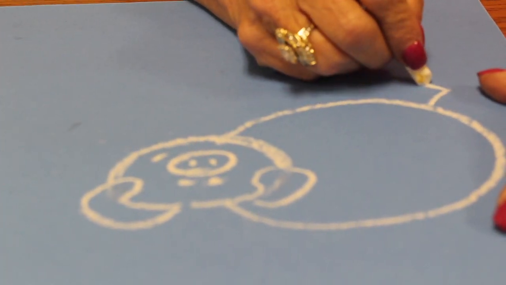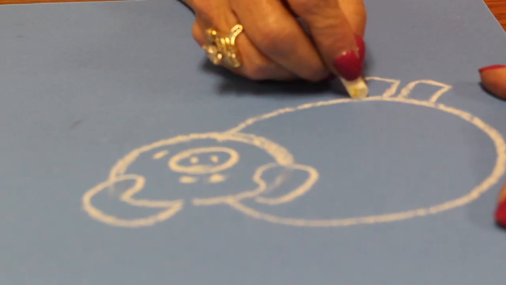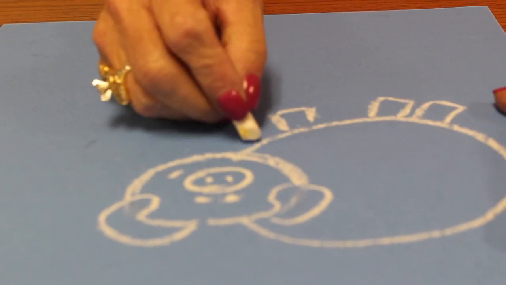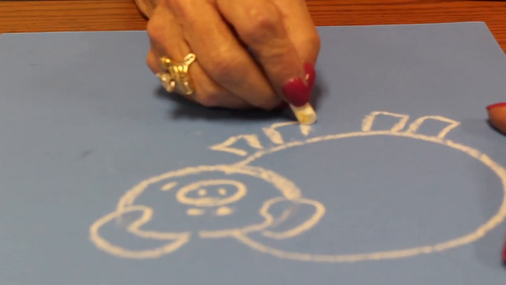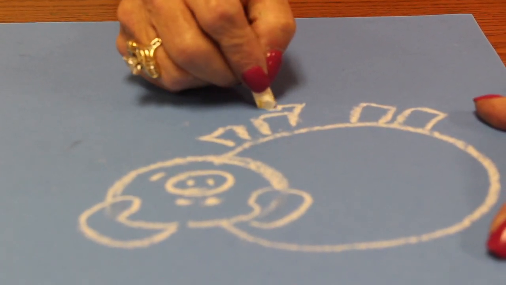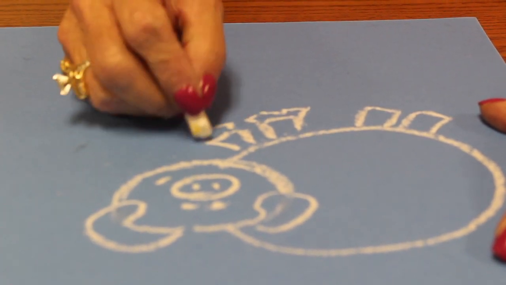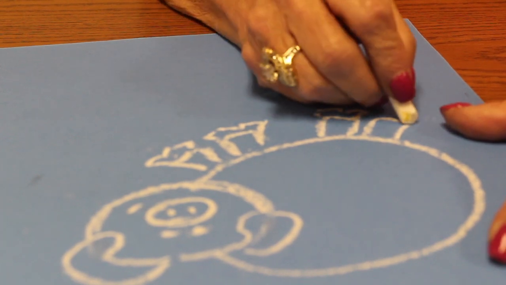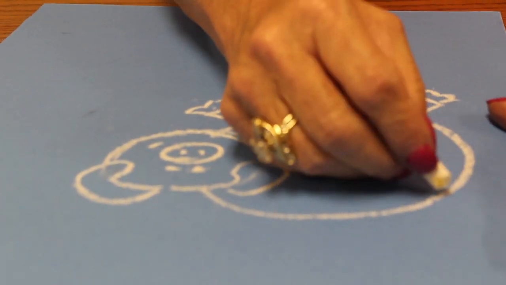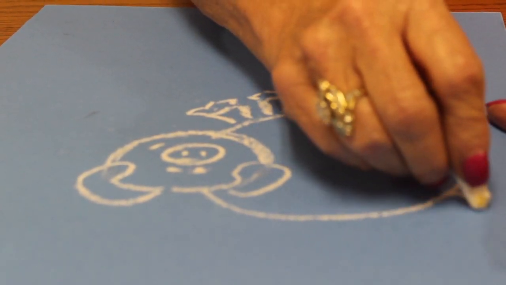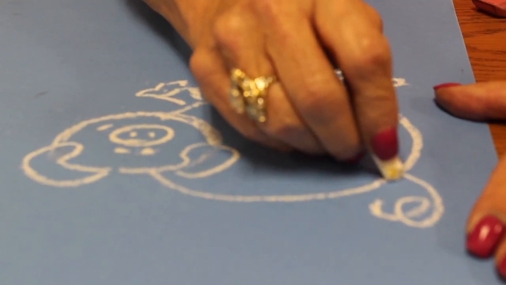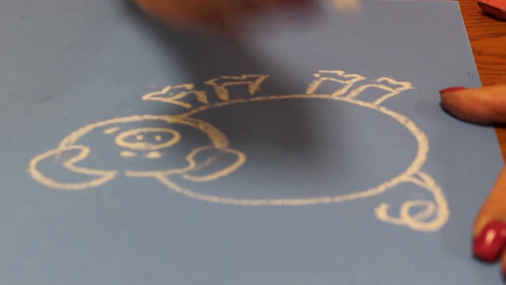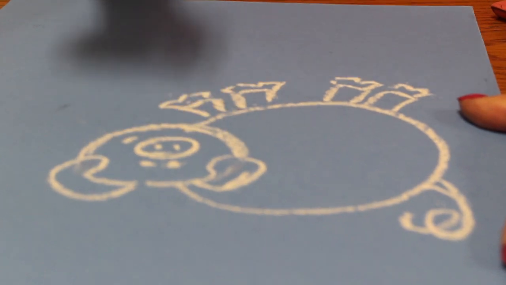And then Wilbur has short little legs, so we'll give him 4 short little legs. And pigs have hoofs. So we'll draw a little hoof on Wilbur's feet. And he has a curly tail, so we'll give him a little curly tail. Okay, so we've got Wilbur there.